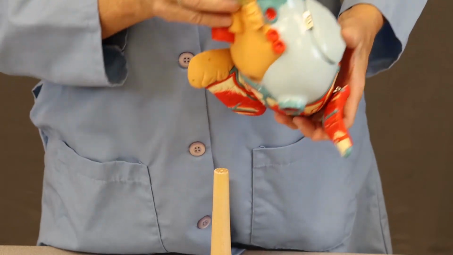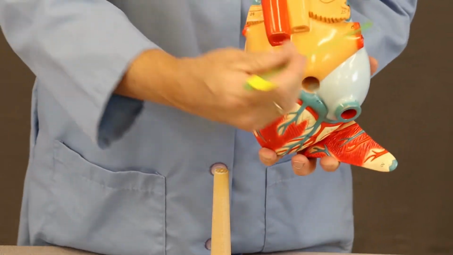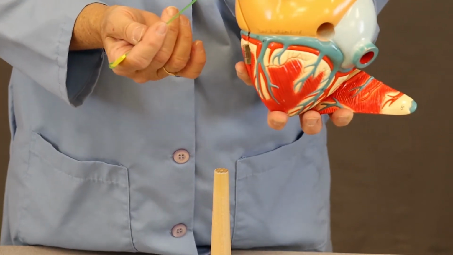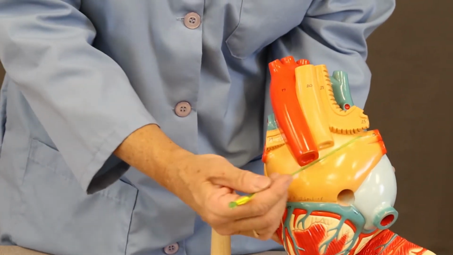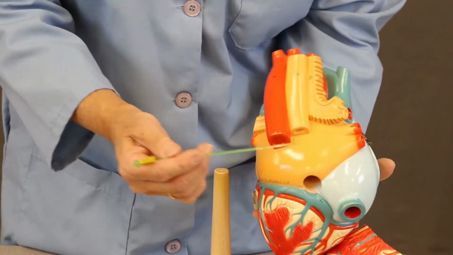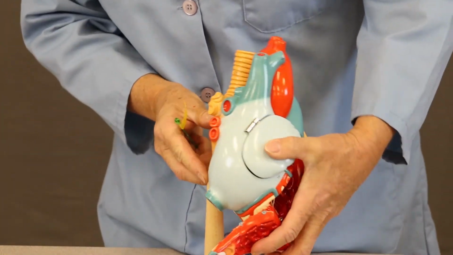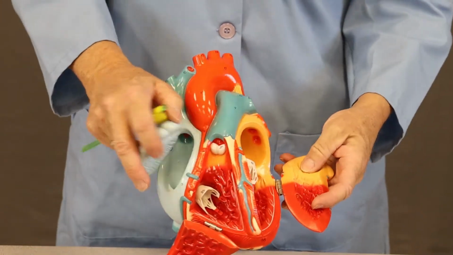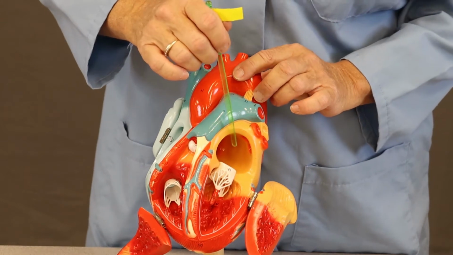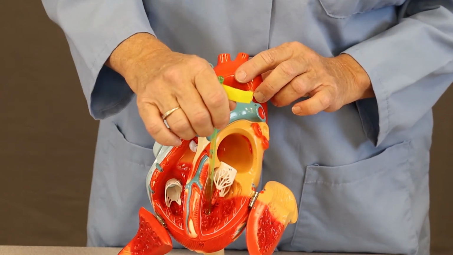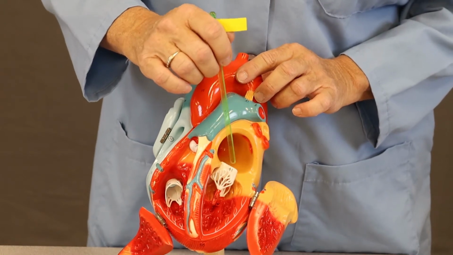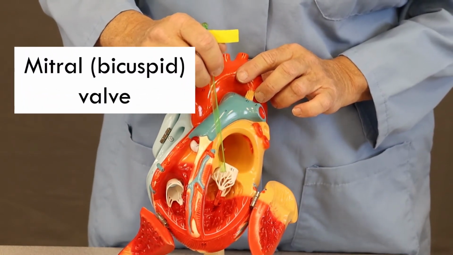And in posterior view, it's much easier to see the right pulmonary veins and the left pulmonary veins dumping into the left atrium. So now we have oxygenated blood in the left atrium, and that blood is going to pass from the left atrium to the left ventricle through a valve again. The valve is called the mitral or bicuspid valve.